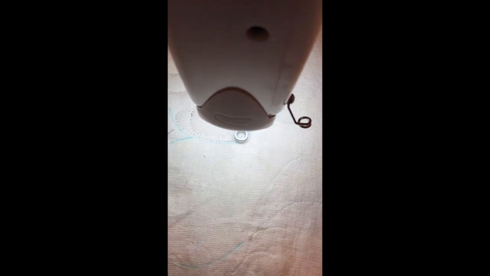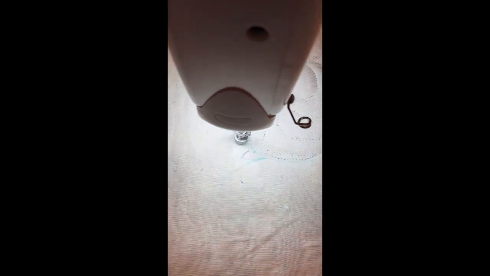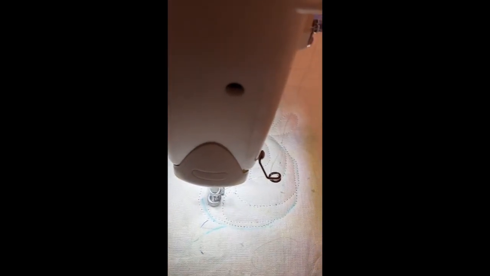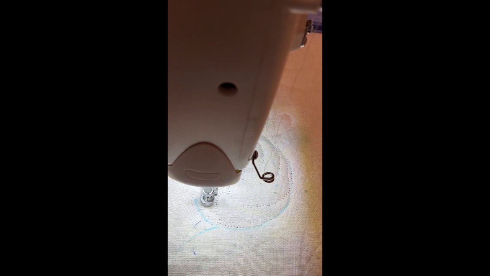Going through the tail, the inside plume, then you have a tail, and then finishing off a plume. There. Now you can see how this works.